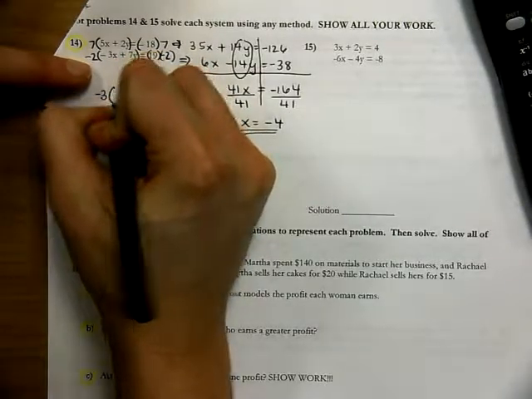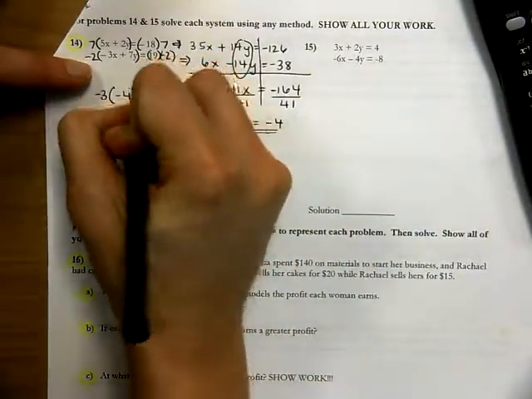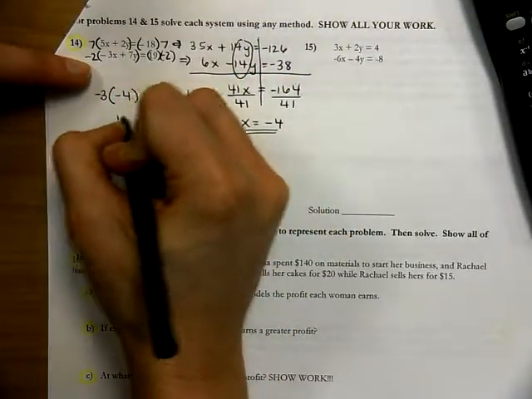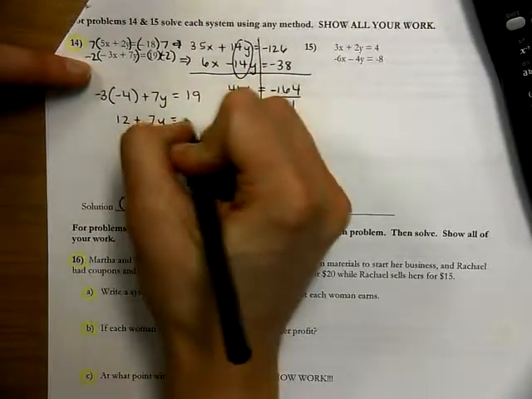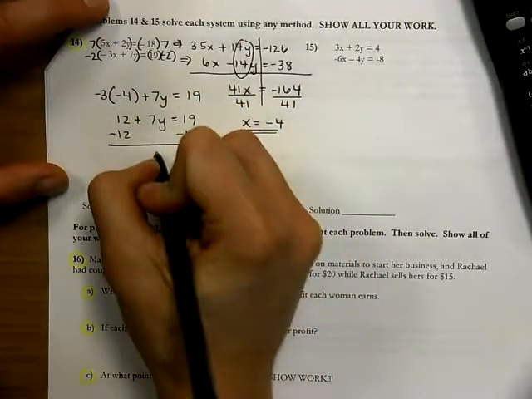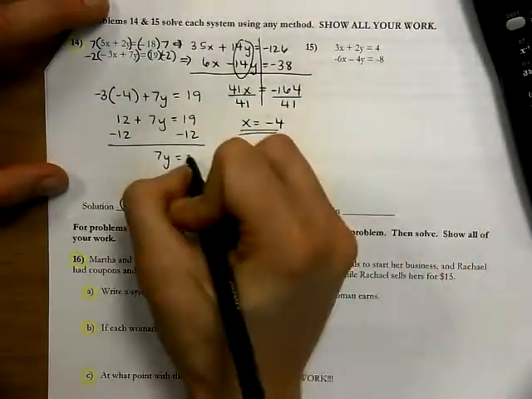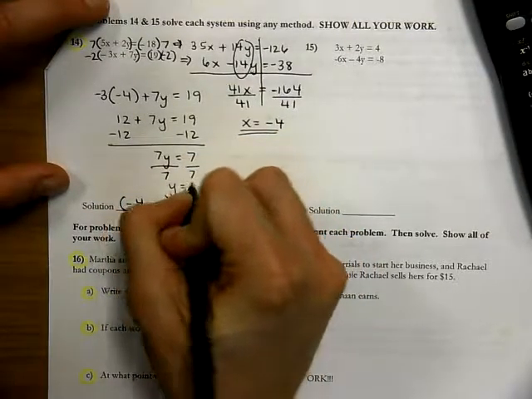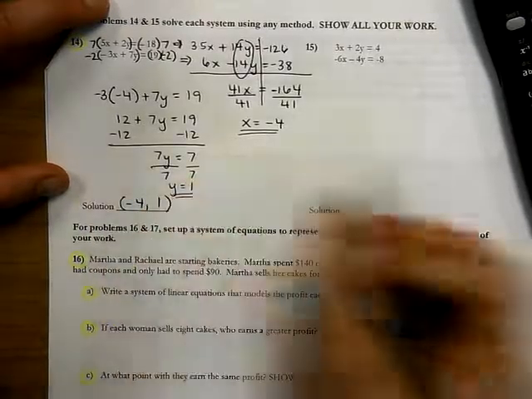So negative 3 times, we found out the x was negative 4, plus 7y equals 19. Negative 3 times negative 4 is a positive 12. And so now as I start solving, I subtract 12 from both sides. I get 7y equals 7. Divide by 7 on both sides, I get y equals 1. So there's my y coordinate here.